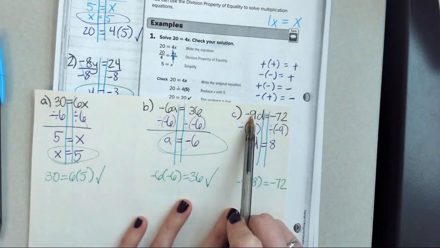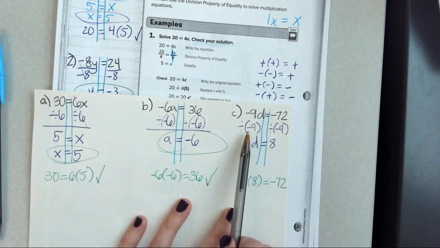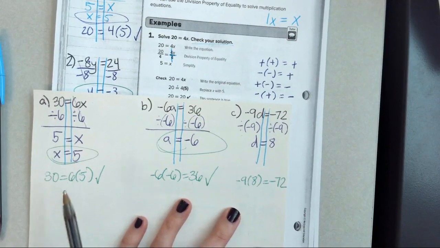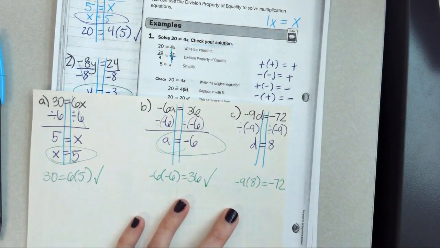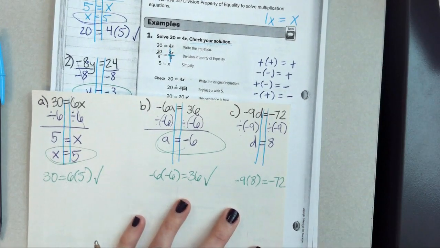And the last one, we'll divide by our negative 9. Now, you don't really have to put the parentheses in, but I do just because otherwise sometimes my negative gets within that division symbol and I can't quite tell, is it just a really long division symbol or is it a negative? So you might want to put it in parentheses if you have a little bit of sloppier handwriting.